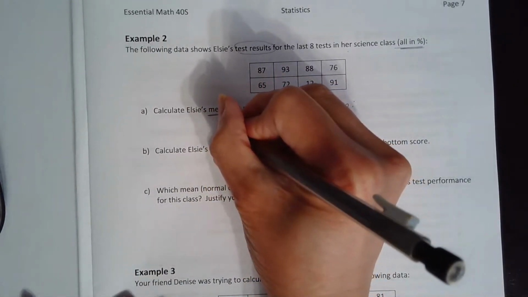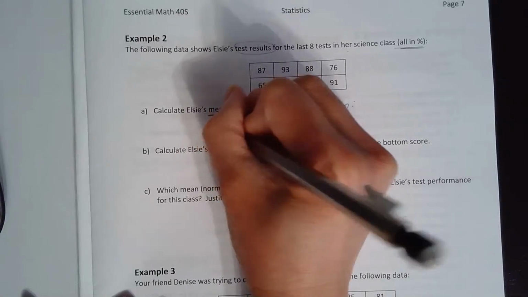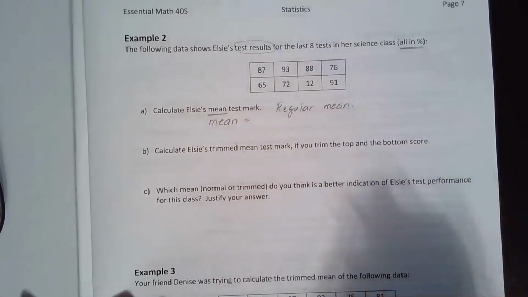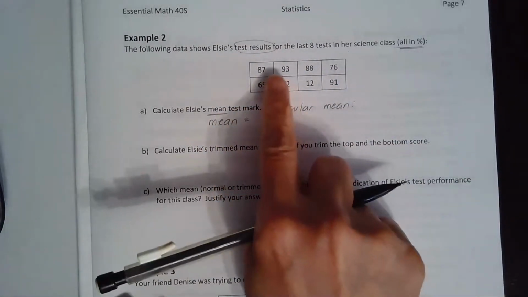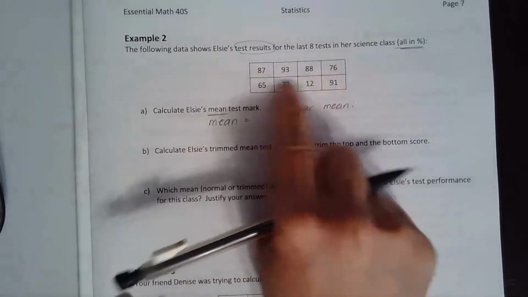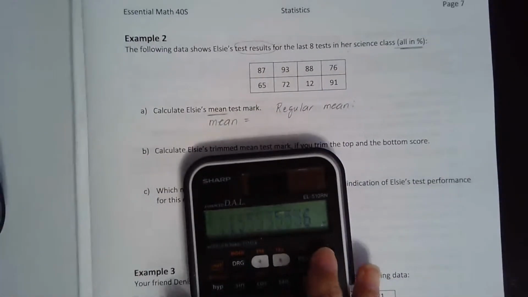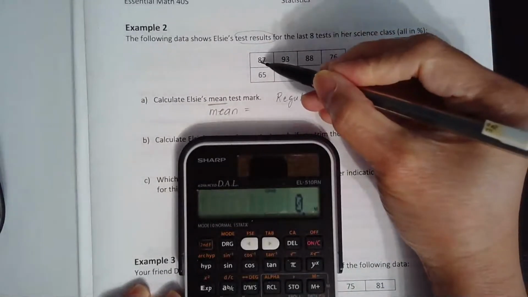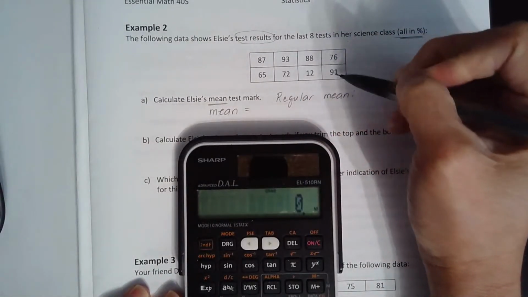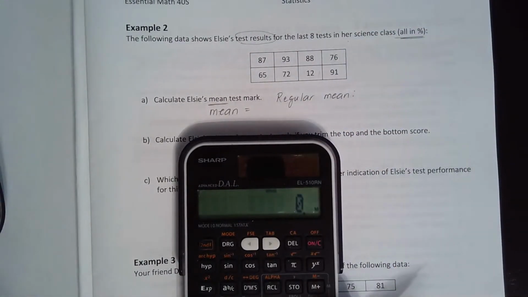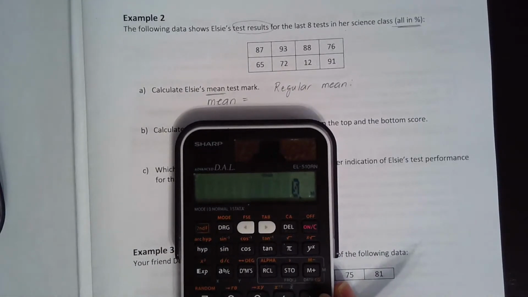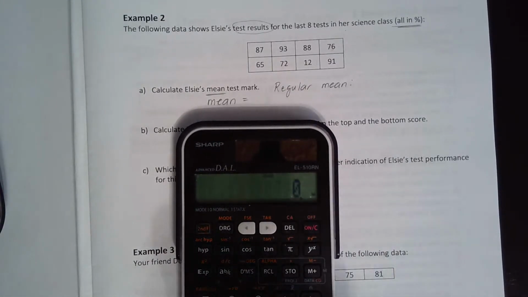So we're going to write down mean is equal to, okay, instead of writing everything down, I'm just going to add them all up and then write down whatever answer I get. So you go ahead and do that too, and please let me know if you're not agreeing with me.